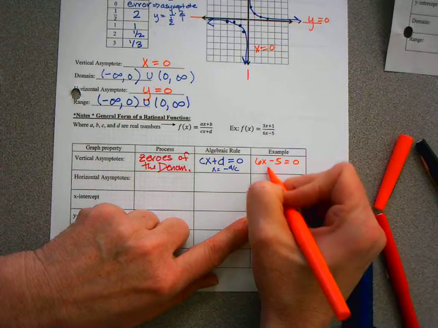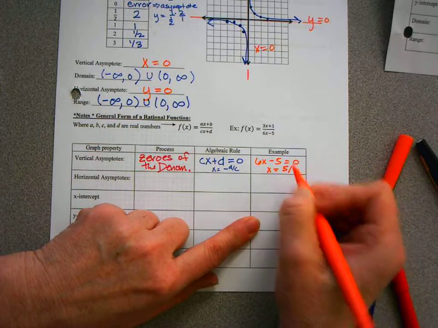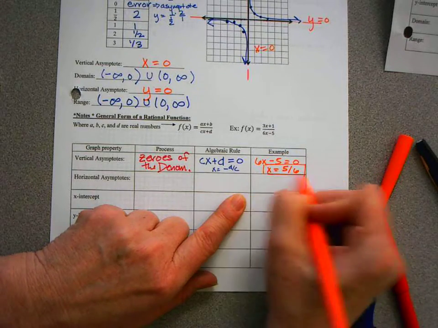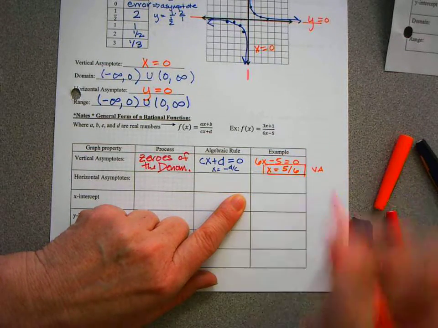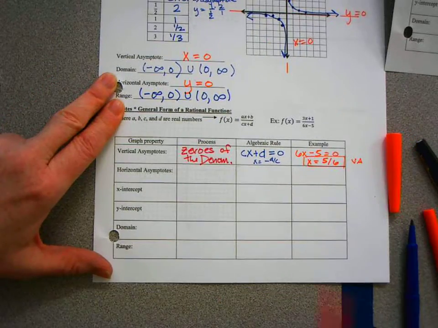Then x will equal, add the 5, divide by 6, 5/6. Okay? So that'll be my vertical asymptote. Okay, moving on to asymptotes.